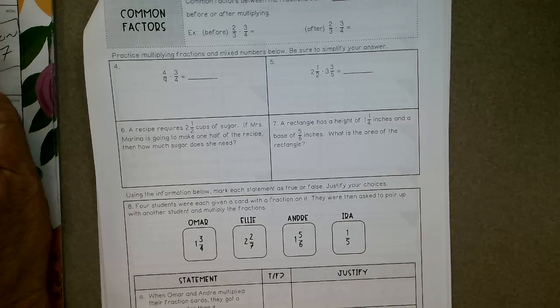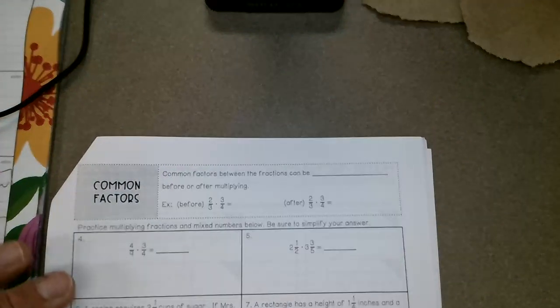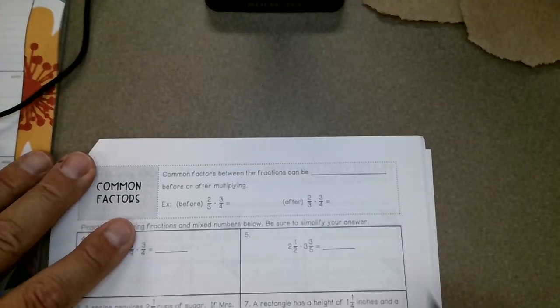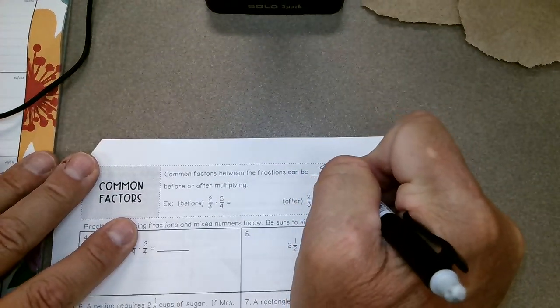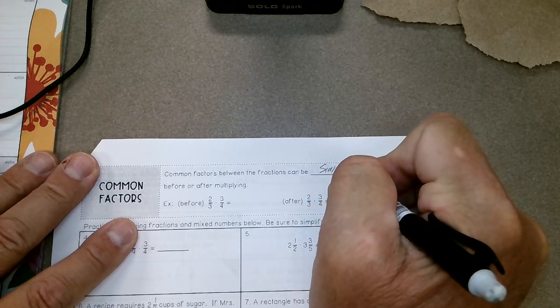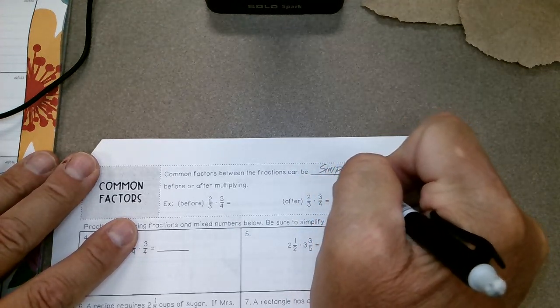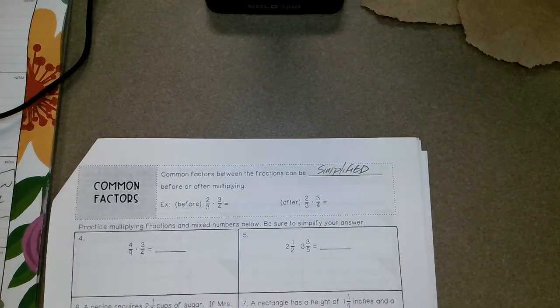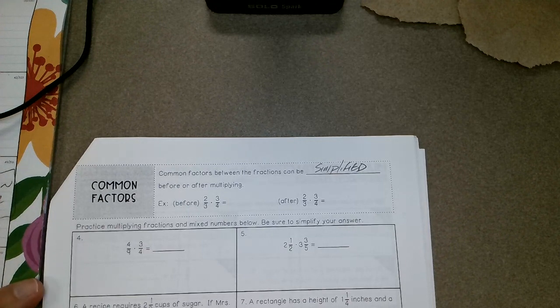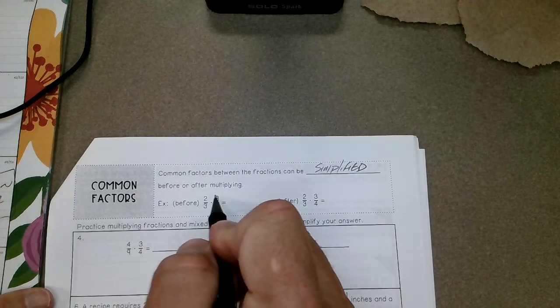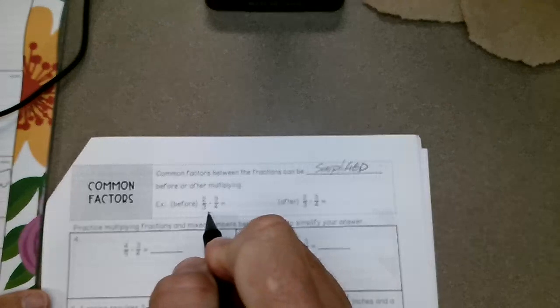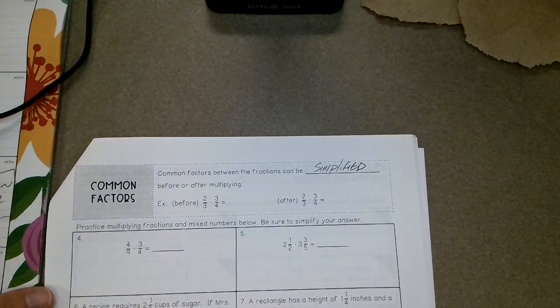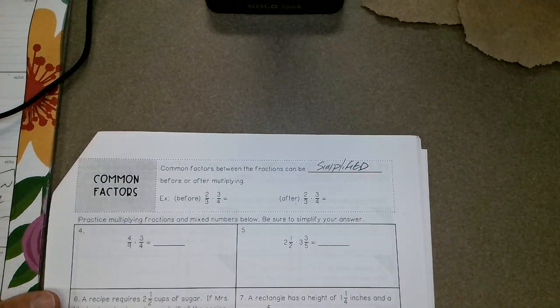Now, when we get to the next page, all right, let's fill in the little vocabulary up here. Common factors between the fractions can be simplified. So this is what we're looking at. We're looking to factor, cross-reduce, cross-cancel, whatever you want to call it.